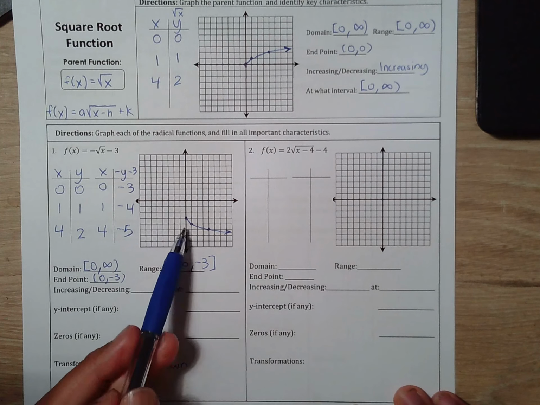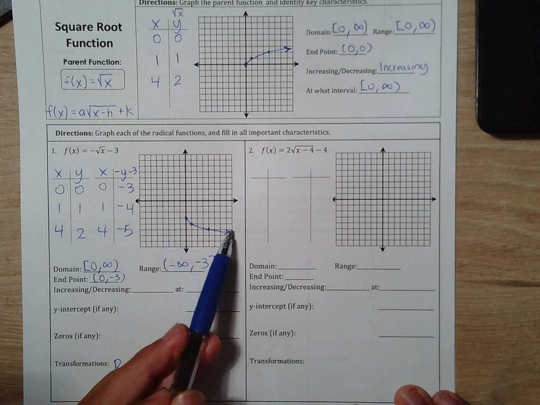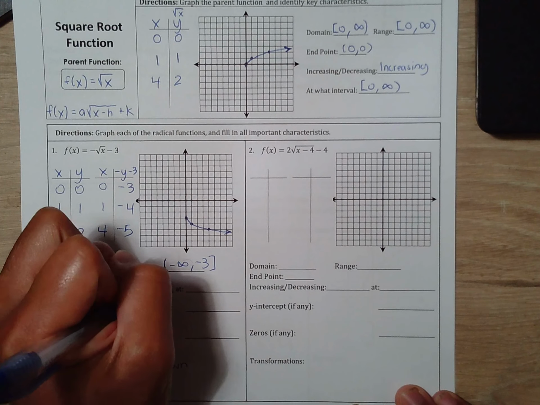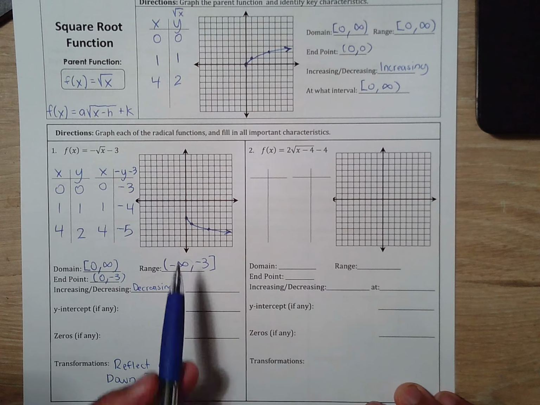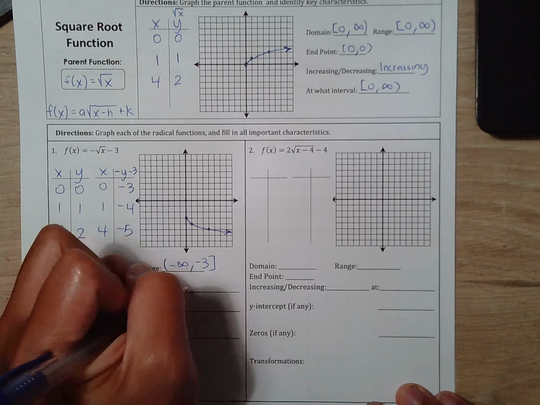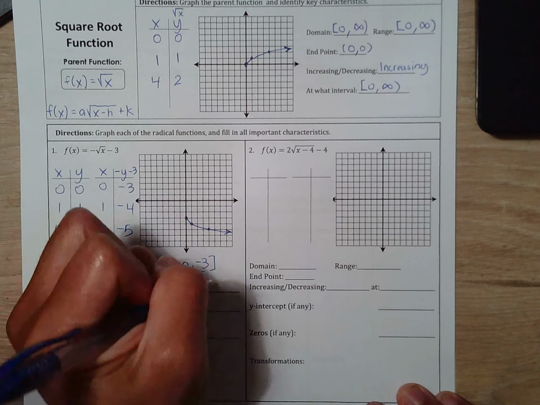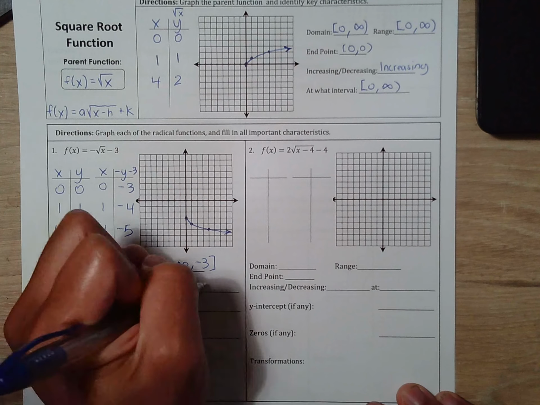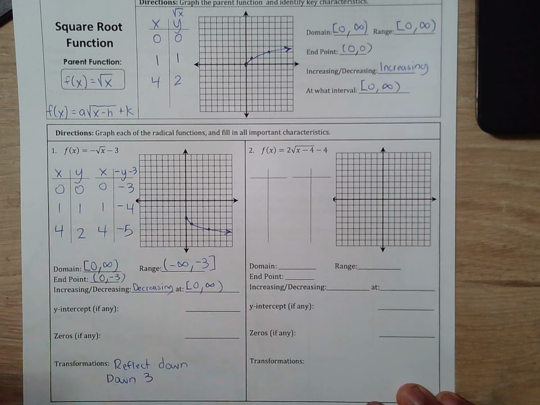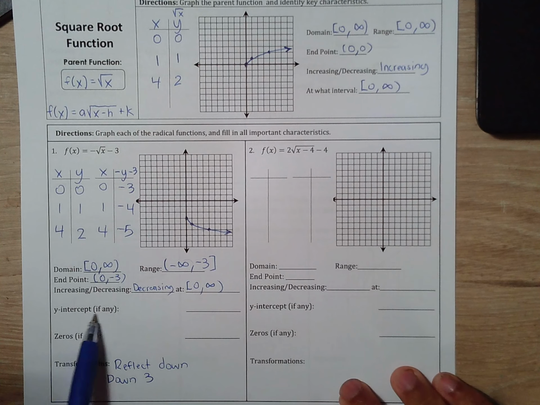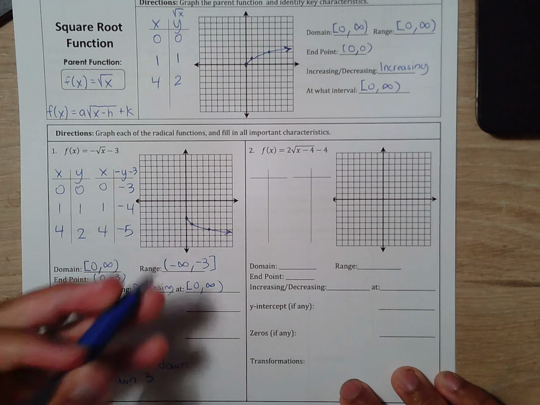Increasing and decreasing. Well, this graph from left to right, we are going downward, right? So we are decreasing. We're decreasing from 0 all the way to infinity. We're decreasing on that interval. All right, y-intercept. Well, this is where our graph crosses the y-axis. Yeah, it does have a y-intercept, if any, sometimes we won't. But yeah, that would be at 0, comma, -3.